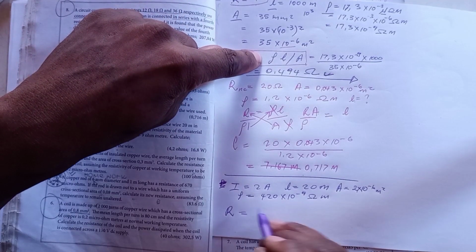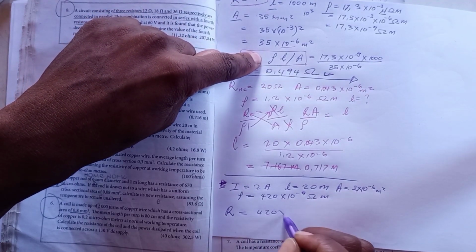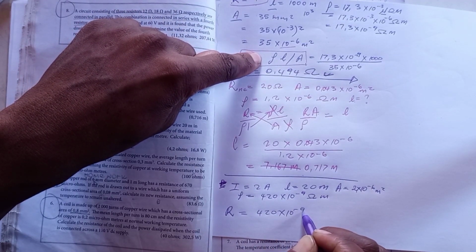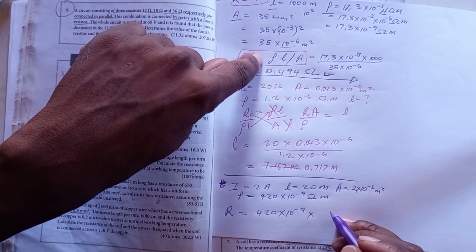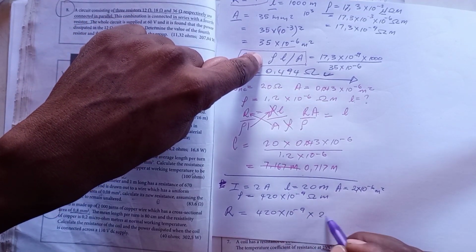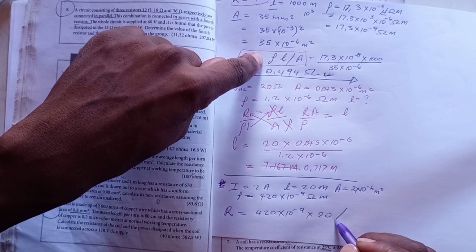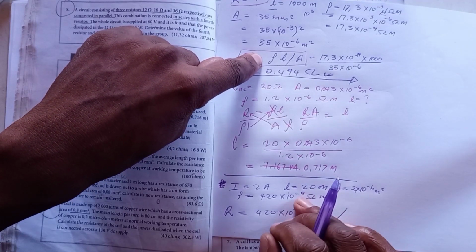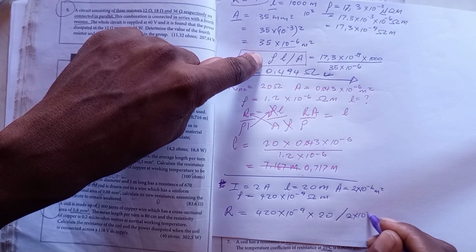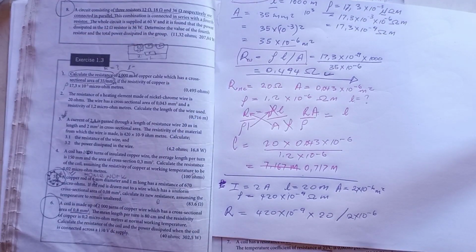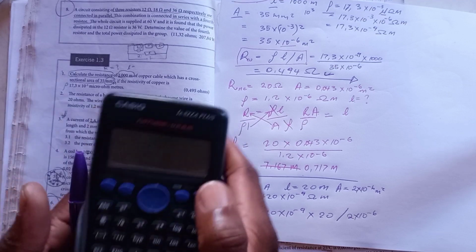Okay, let's just substitute on the formula to get R. That is our formula. The resistivity is 420 times 10 minus 9, times length, which is 20, all divided by the area, which is given as 2 times 10 minus 6. So let's punch this in a calculator.